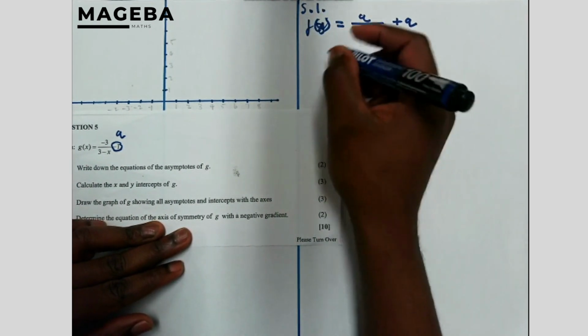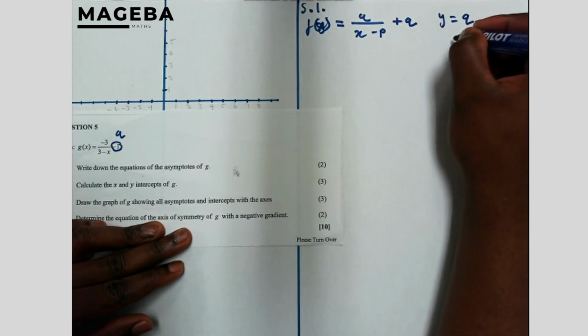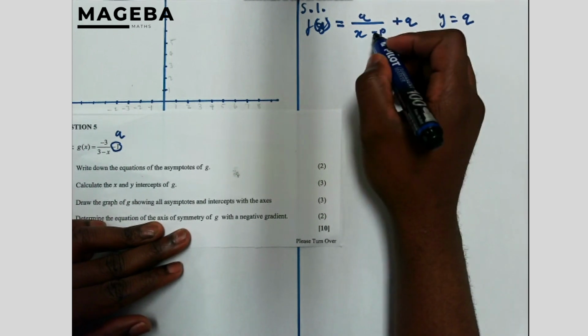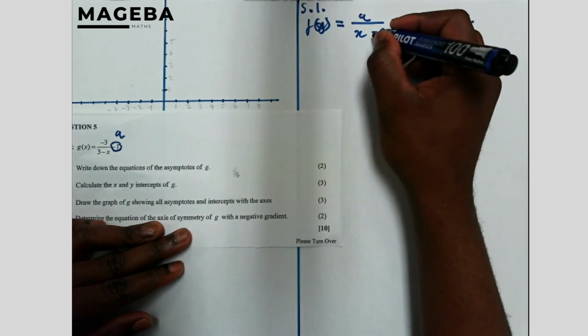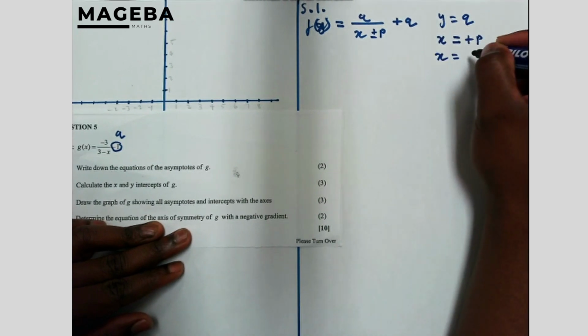Now our y asymptote is always y equals q, and the x asymptote is x equals minus p if x was positive. If it was negative, it's going to be positive.